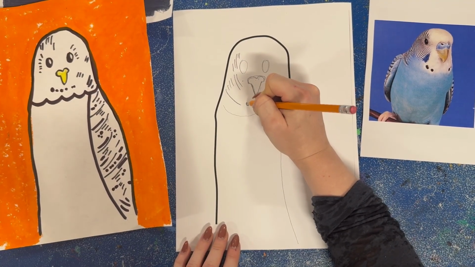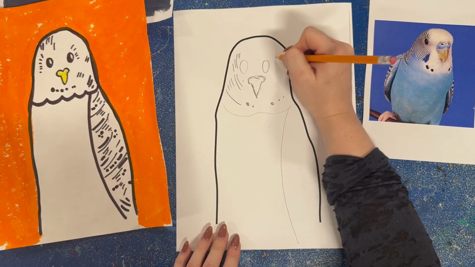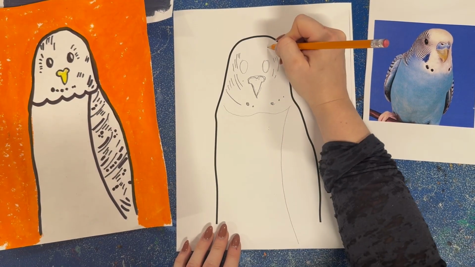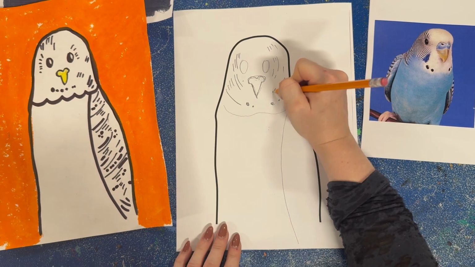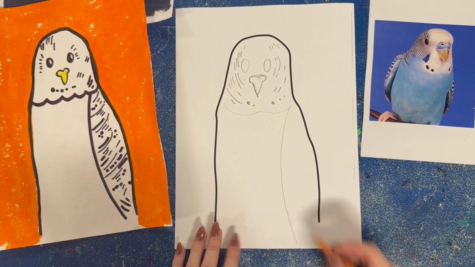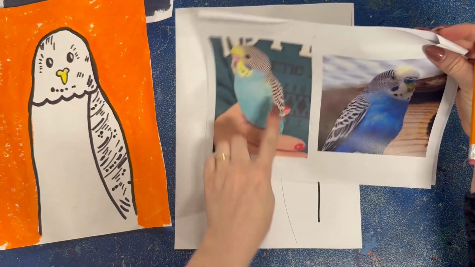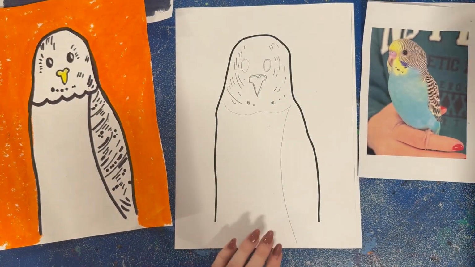I see lots of these pattern dots and some more texture lines around the face. You don't need to add too much, just a little bit to show the design. And then I want to look at the wing. This is a good example of the wing to see those patterns there.